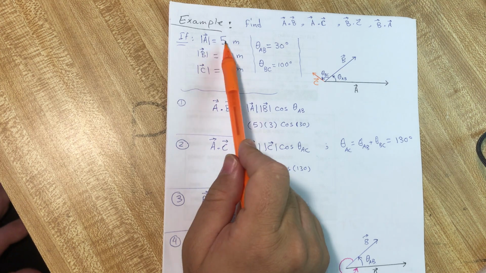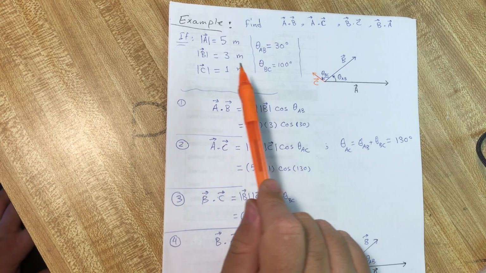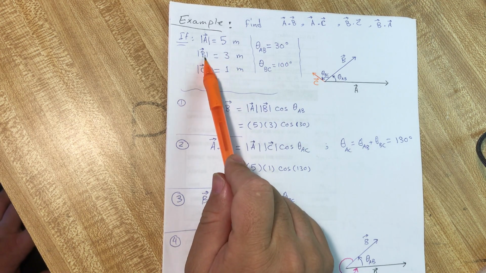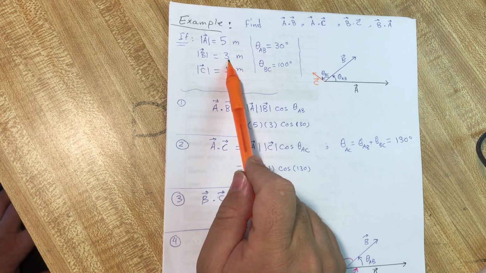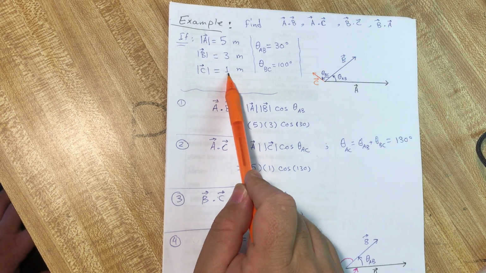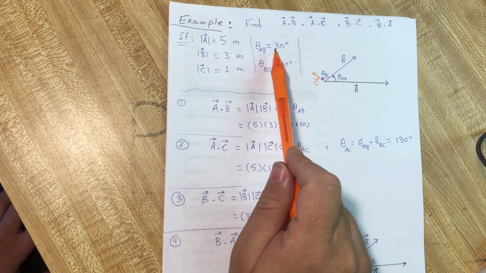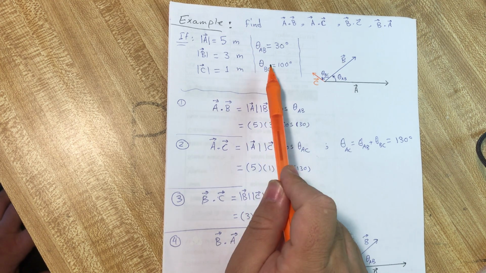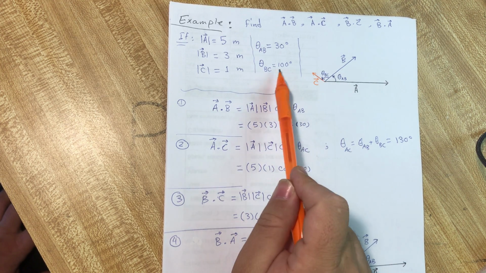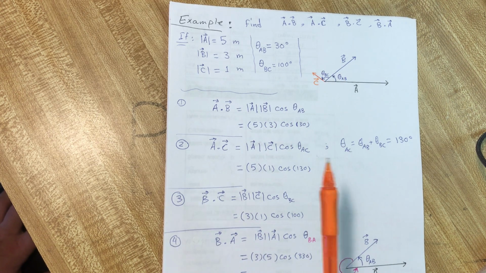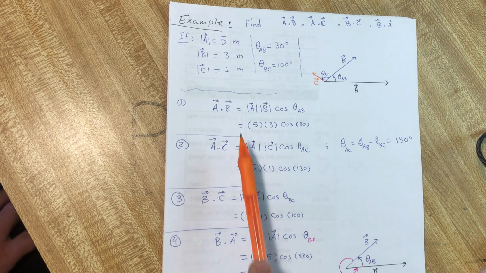Say the length of A is 5 meters, the length of B is 3, the length of C is 1, theta between A and B is 30 degrees, and theta between B and C is 100 degrees. Okay, it's easy.